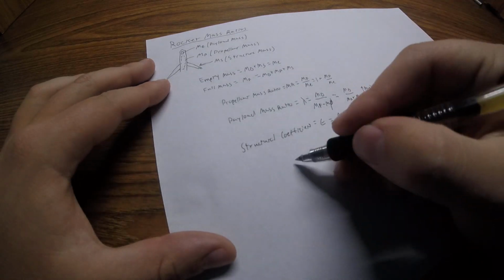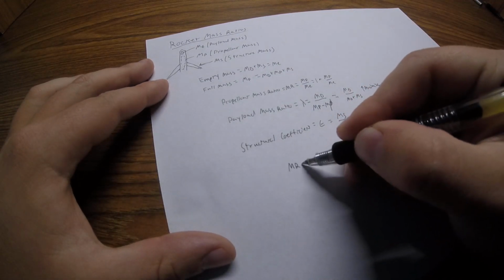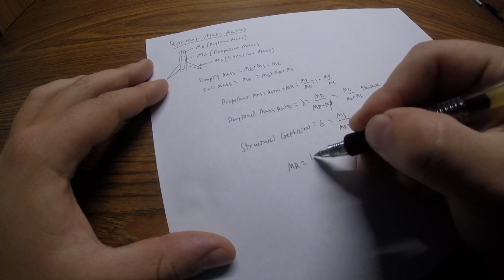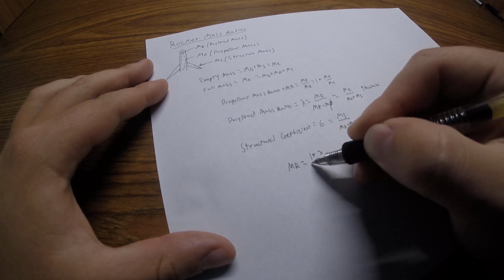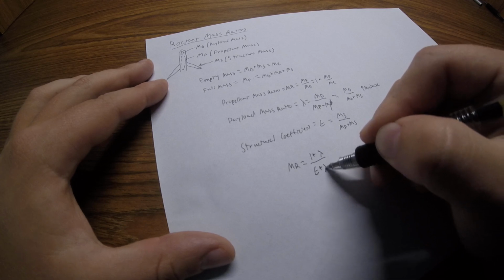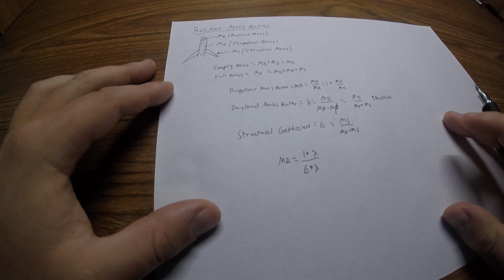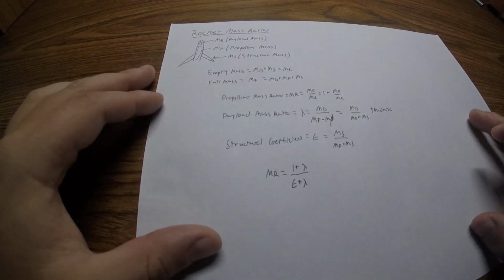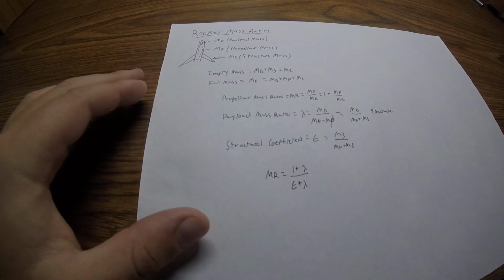And then our mass ratio can also be written as 1 plus lambda divided by epsilon plus lambda. So pretty simple concepts. Those are just some of the rocket mass ratios.